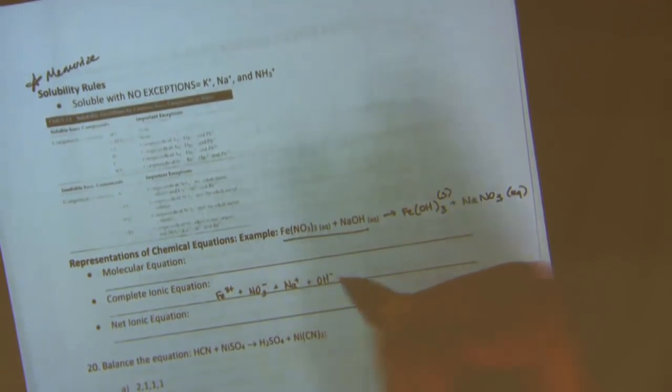So when we're drawing our complete ionic, we're going to separate it out. This would represent our molecular equation, but complete ionic is where they dissociate in solution. So we have Fe3+, we would have nitrate, we would have sodium and hydroxide. Moving on to the product side, in solution, the precipitate doesn't dissolve, so it would stay solid, and then we would have sodium and nitrate.